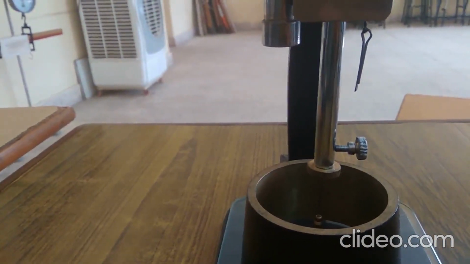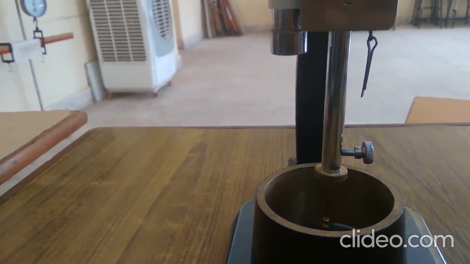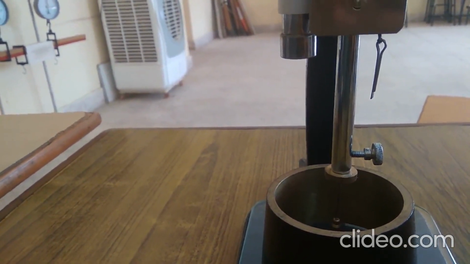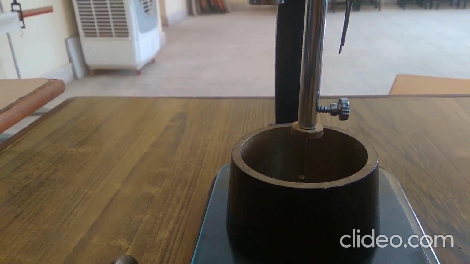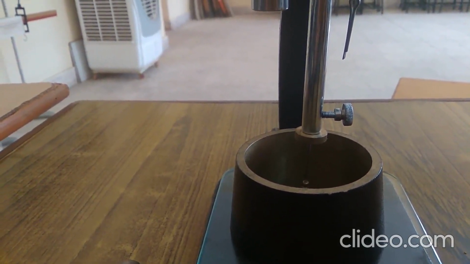So we can say the final setting time of cement indicates the complete loss of plasticity of the cement paste, and it should be of 10 hours.